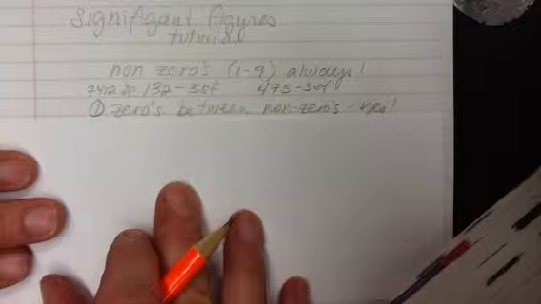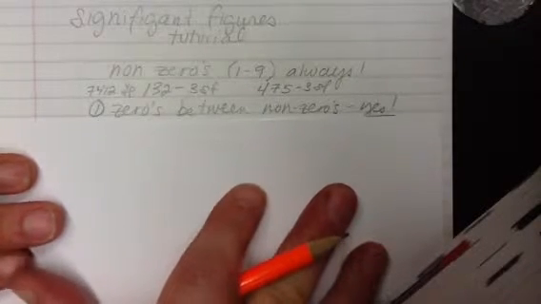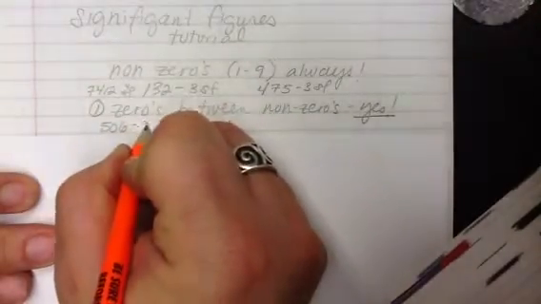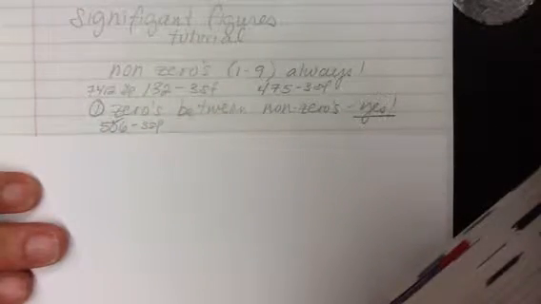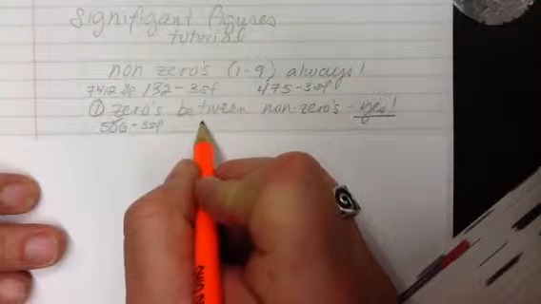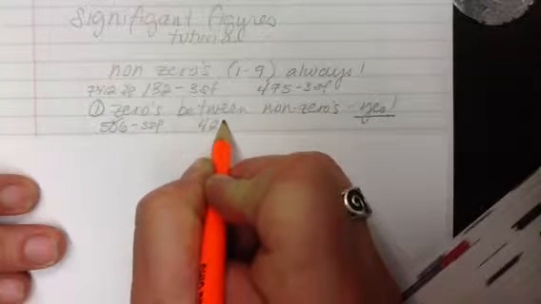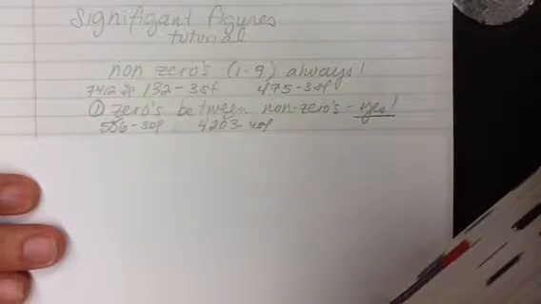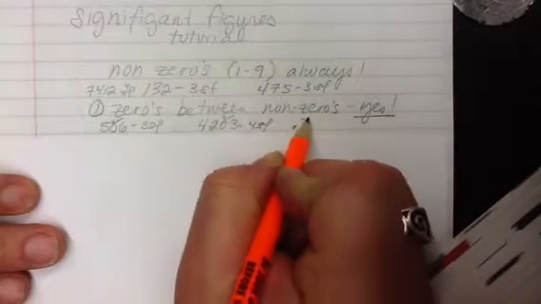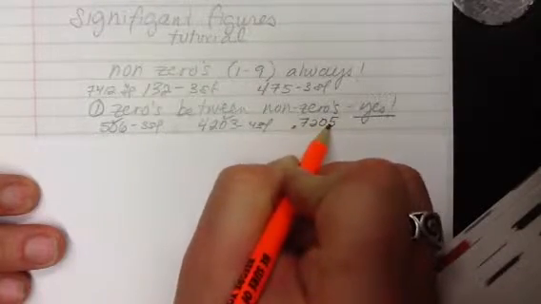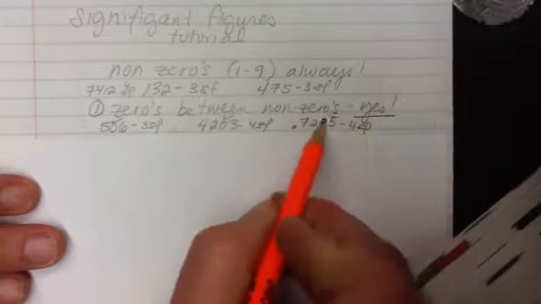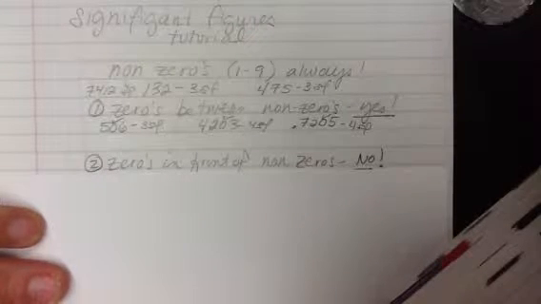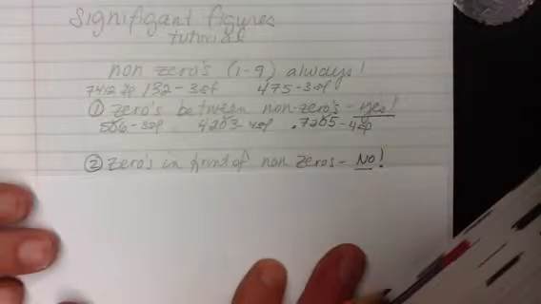The first rule is that a zero between two non-zero numbers is significant. So if we have a number like 506, that has 3 sig figs. That zero is significant. If we have a number like 4,203, that has 4 sig figs. That zero is significant. If we have a number like 0.7205, that has 4 sig figs. That zero is significant.